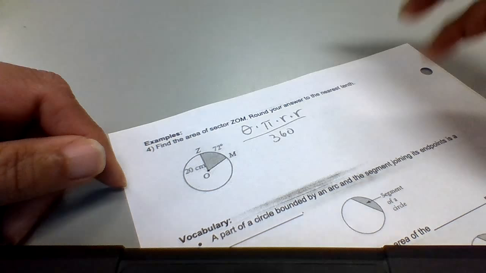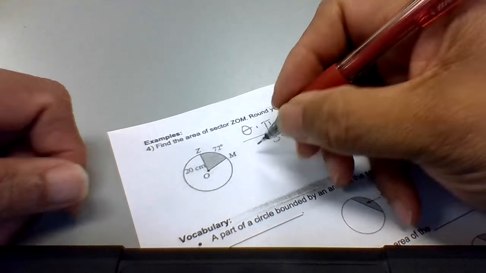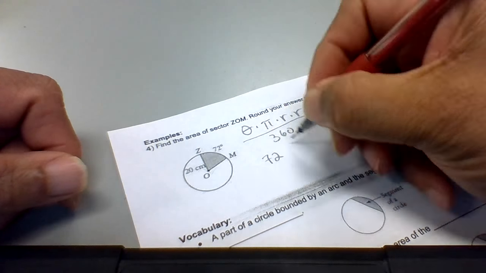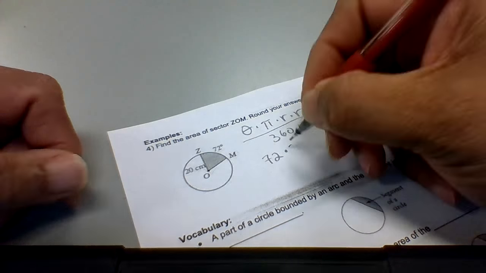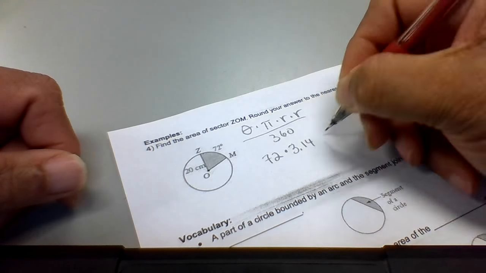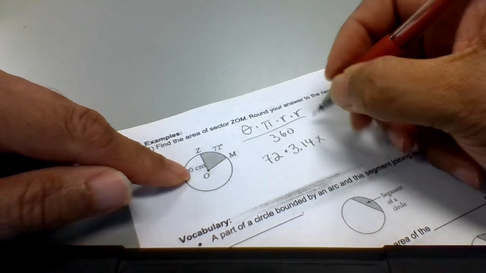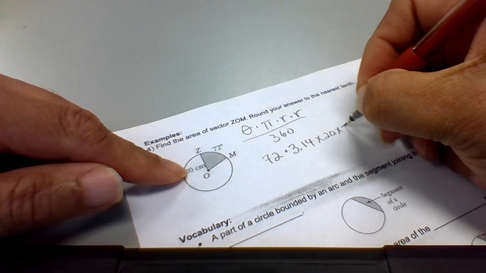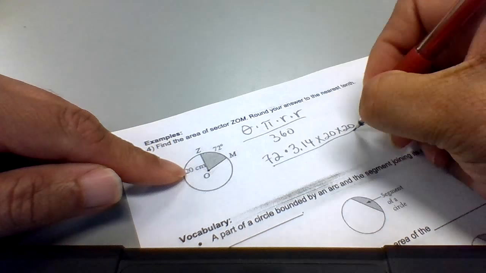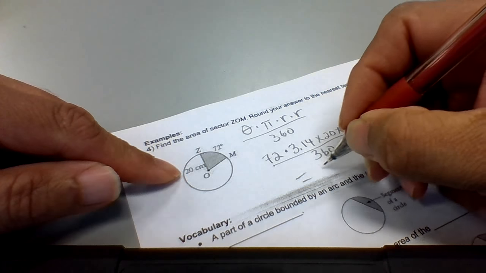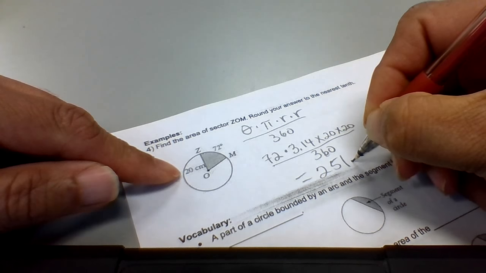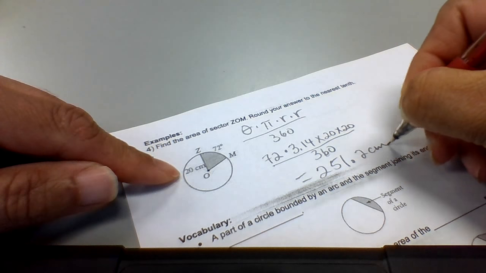All right, so doing this problem, theta is 72 times, they don't say leave it in terms of pi, so 3.14 times my radius, which is 20, times 20 all over 360. Putting that in the calculator, you end up with 251.2 centimeters squared.